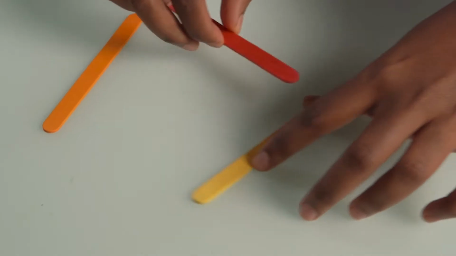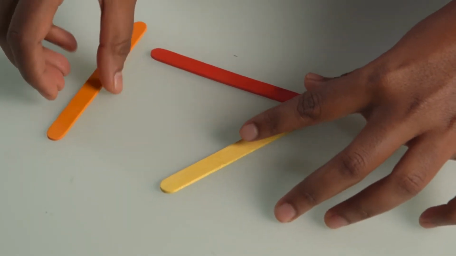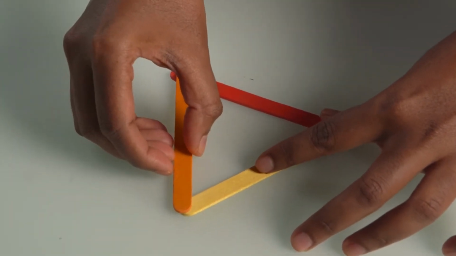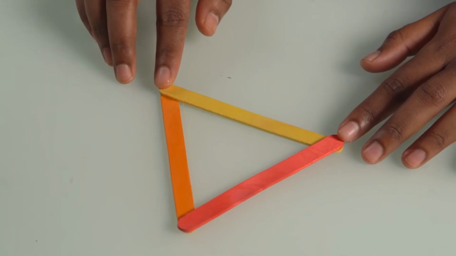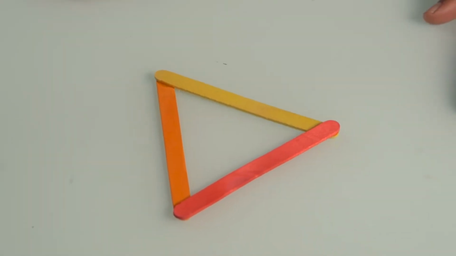Let's start the lesson with an activity. I have 3 sticks in my hand. Now, I would connect each end of the sticks to form a shape. Aha! I have got a shape. So children, what is the name of this shape? Yes, very good. It is a triangle.